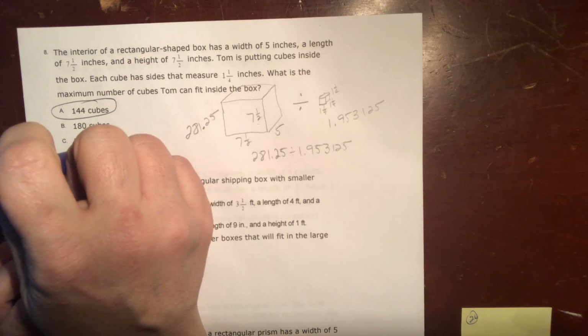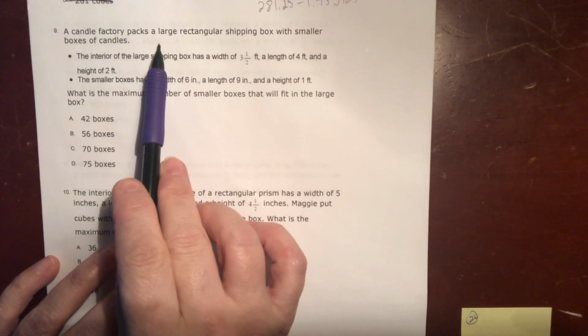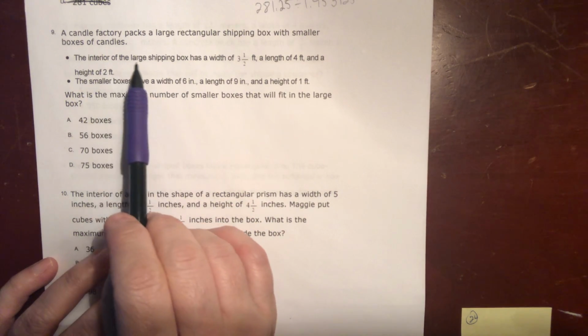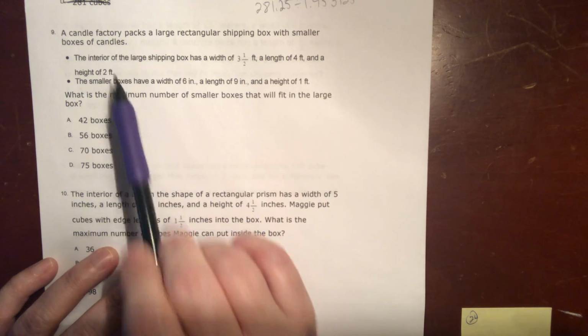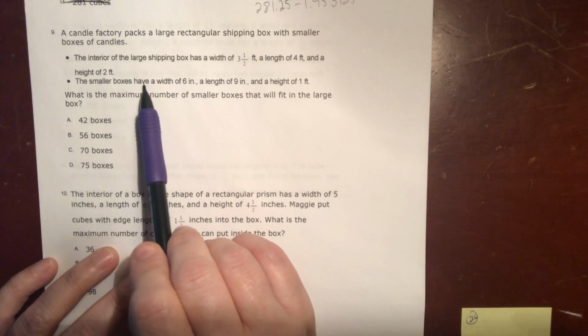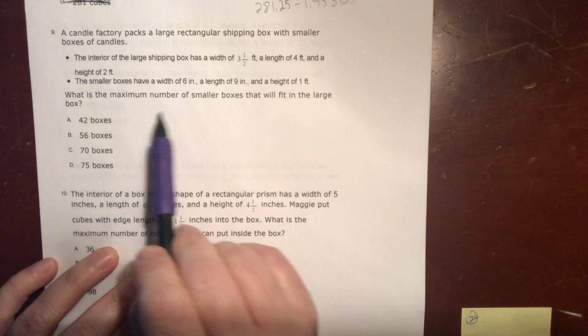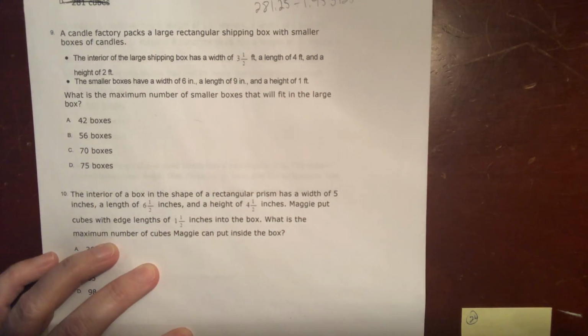8 is A. Okay. A candle factory packs a large rectangular shipping box with smaller boxes of candles. The interior of the large shipping box has a width of 3.5 feet, a length of 4 feet, and a height of 2 feet. The smaller boxes have a width of 6, a length of 9, and a height of 1. What is the maximum number of smaller boxes that will fit in the larger box? So that's just like number 8.